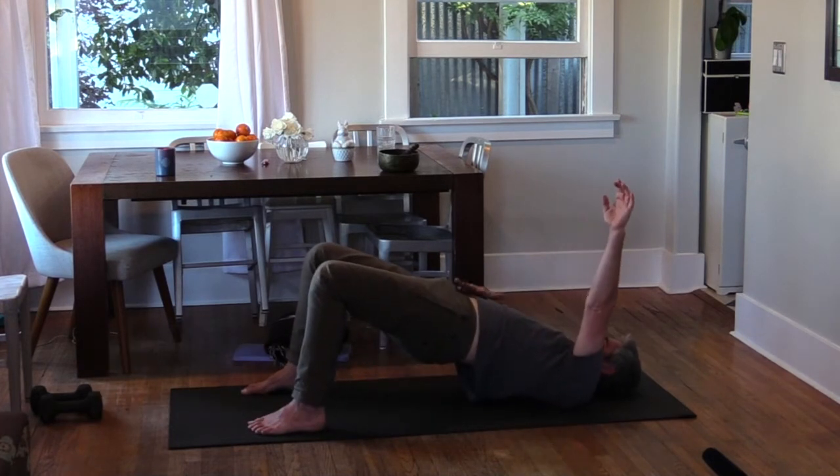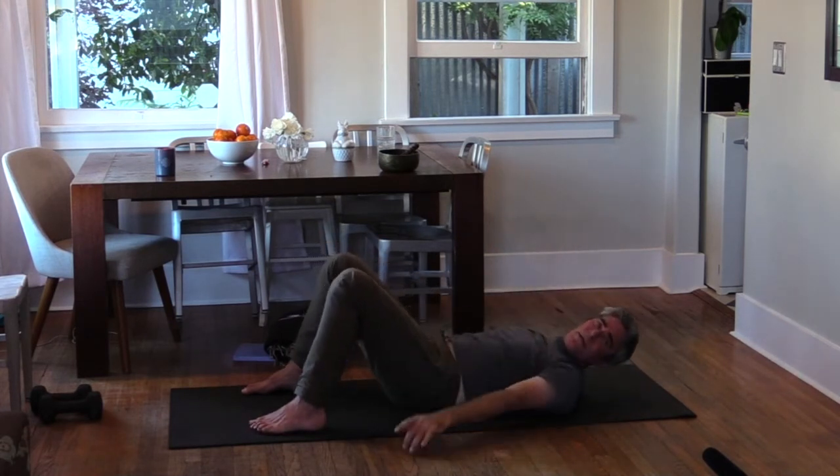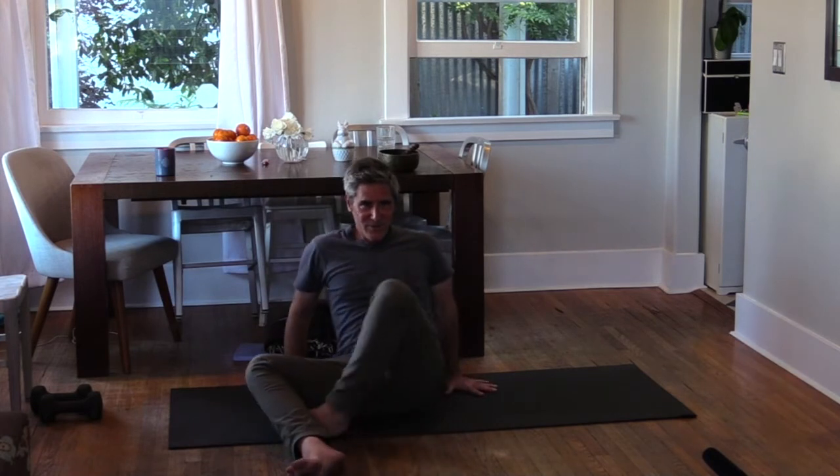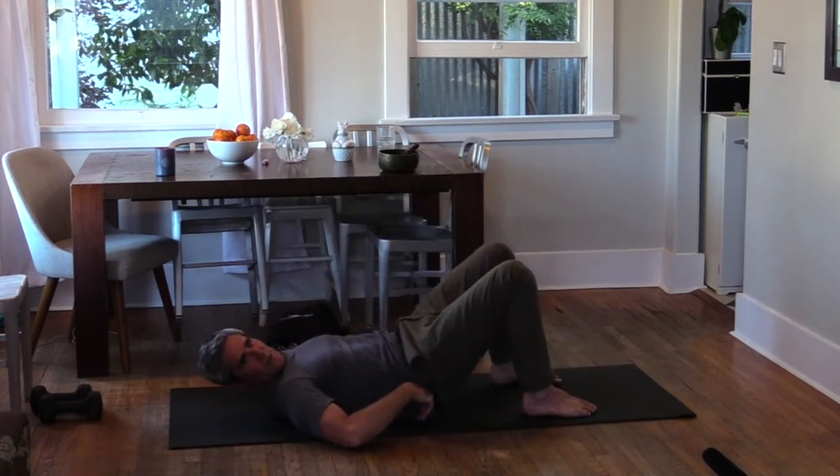So it's bridge, but then with a kind of diagonal reach out toward that opposite corner of your mat. It feels great. I've been prepping this one today. So try that for about a minute or so. And I see a few of you on camera there. No, not everybody's got their camera on, which is all good.